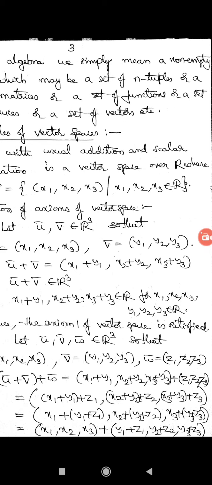All these are taken from the set R, because x1, x2, x3, y1, y2, y3 belong to R, and that is how the sum of two numbers is again in R by the closure axiom with respect to addition in the set R that we have seen in the prerequisites topic 1 about the set R. So hence the axiom 1 of vector space is satisfied by R3 over R.